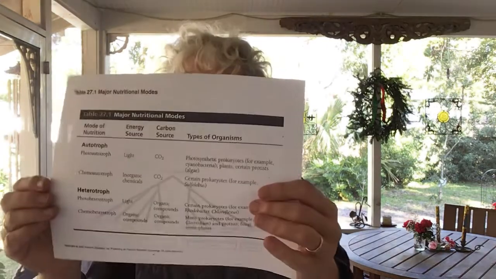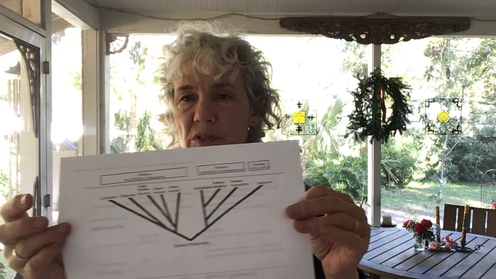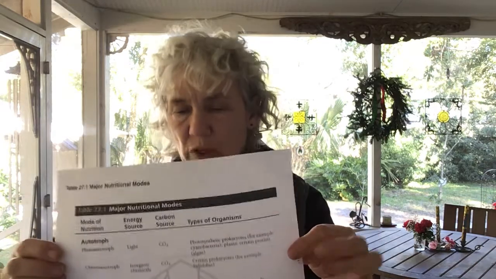This one that is about nutritional modes also includes a diagram. Both of these are in the textbook, not necessary to print off, but you'll want to know that you are going to refer to these in the textbook.